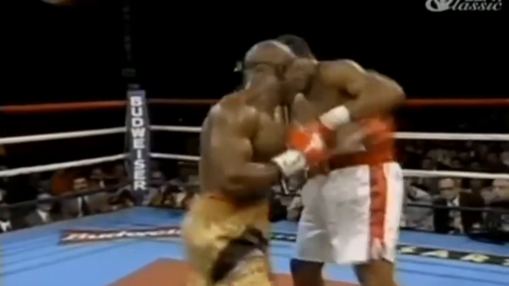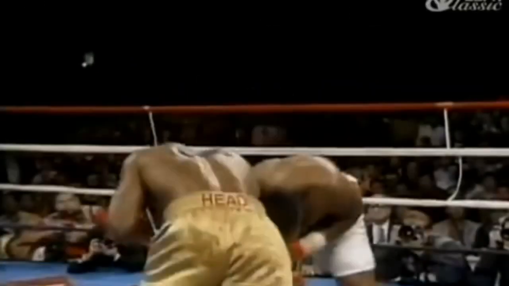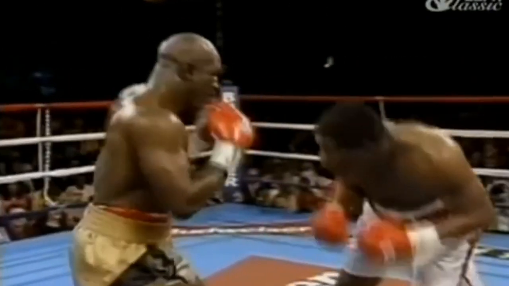So here's the knockout. Okay, Holyfield is again gonna throw a right hand. He's gonna try to hook with Bowe at the last second. So Bowe will throw a left hook, he'll throw a left hook as well. And then he's gonna throw a right hand, but watch what happens. Bowe decided to make a slight adjustment and not keep his head on the center as he throws the right hand.